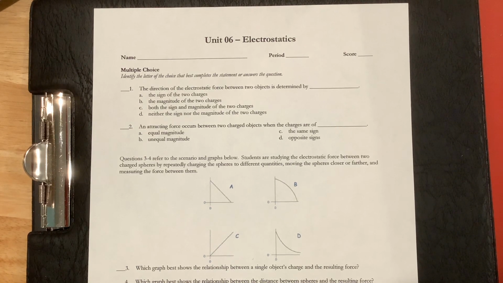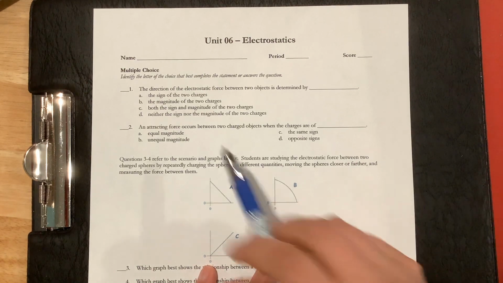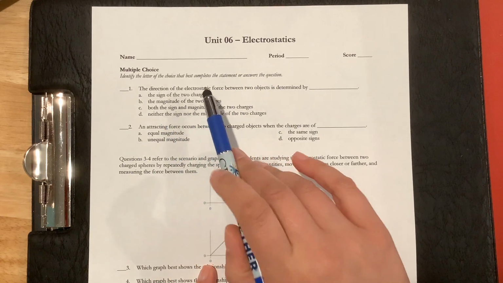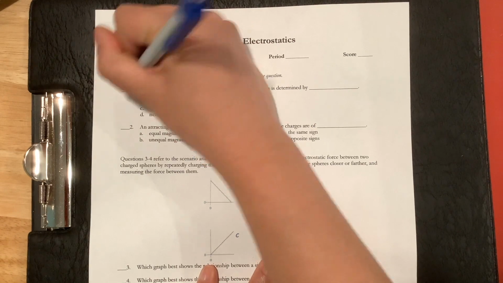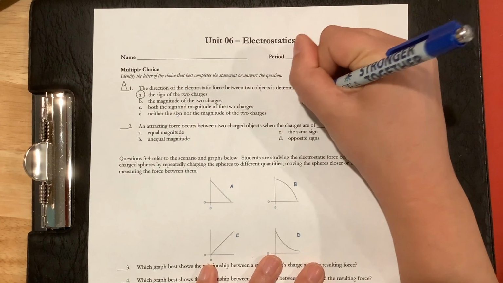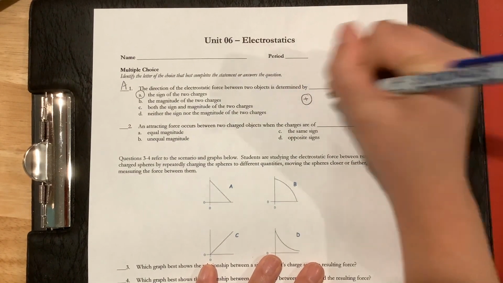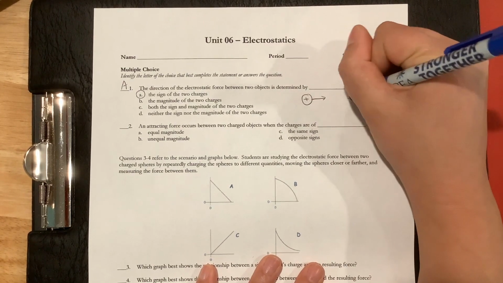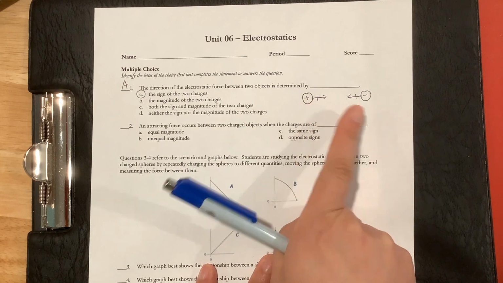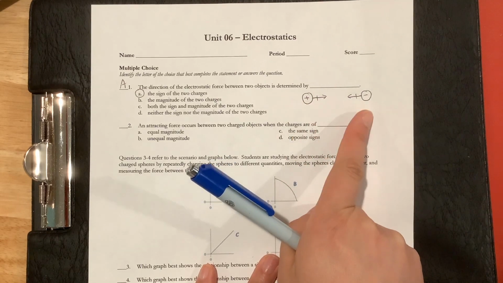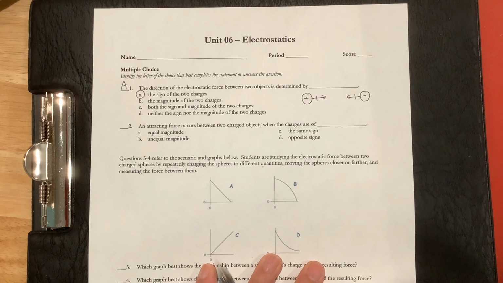So we start off the unit with this idea of electrostatic force, and that's the force between two charged objects. The direction of that force depends on just the sign of the two charges. Think like opposites attract, like if one is positive and one is negative, they'd attract each other. So this electrostatic force only depended on the sign of the charge, whether it's positive or negative. It doesn't depend on the magnitude of charge.